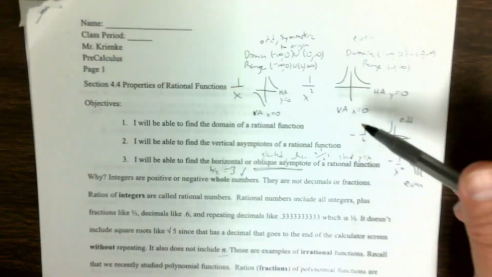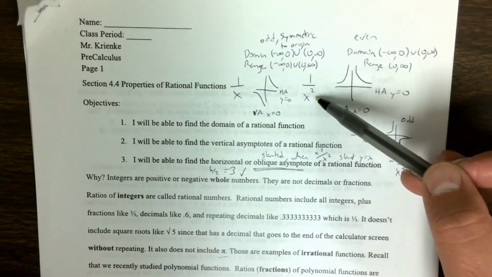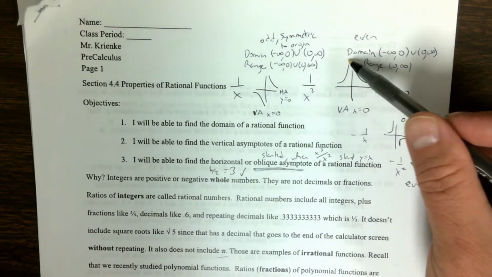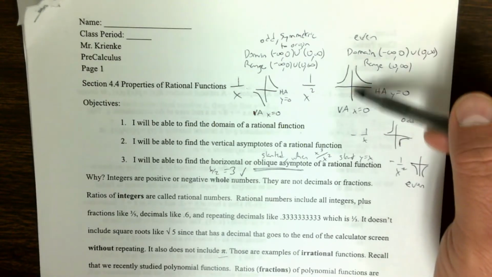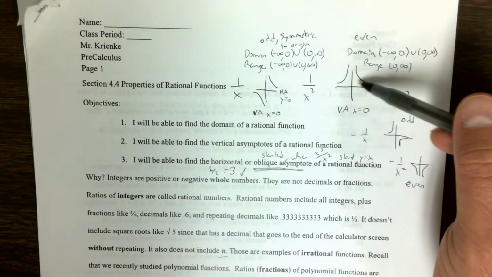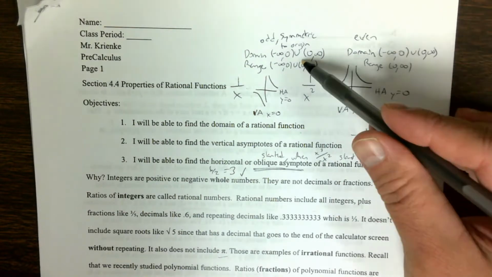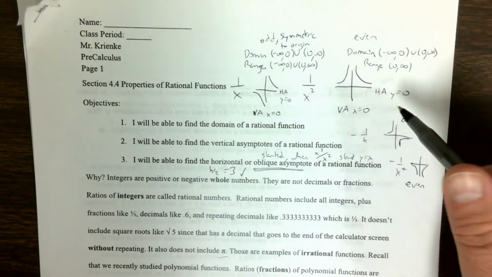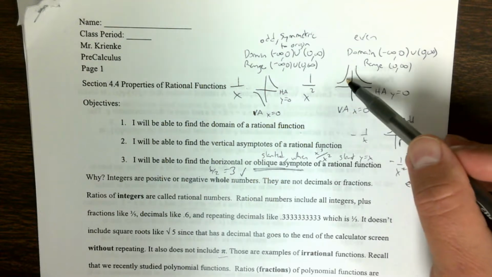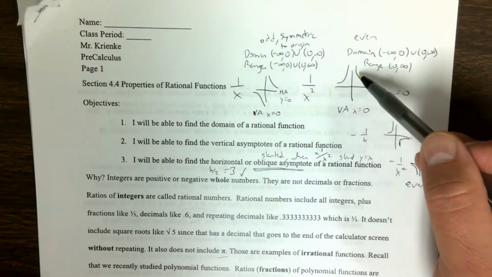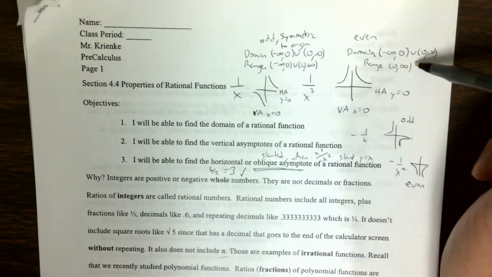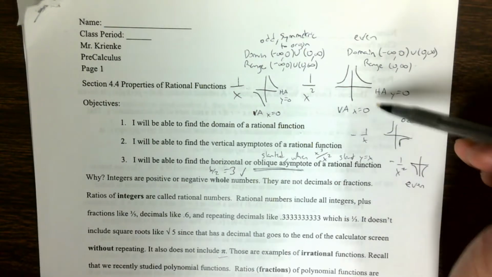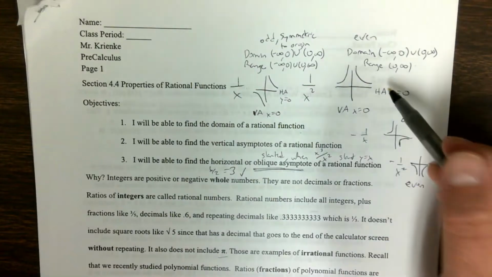Now for 1 over x squared, both would be up. It would be an even function because it's symmetric vertically across the y-axis. Your domain would be the same as the regular one, where it's negative infinity, 0, union, 0, infinity. But this time your range would only be 0 to infinity, because it can't be negative. So those are some similarities and differences.